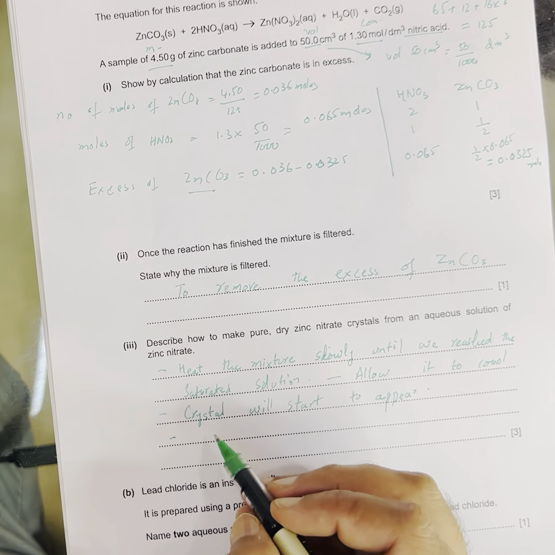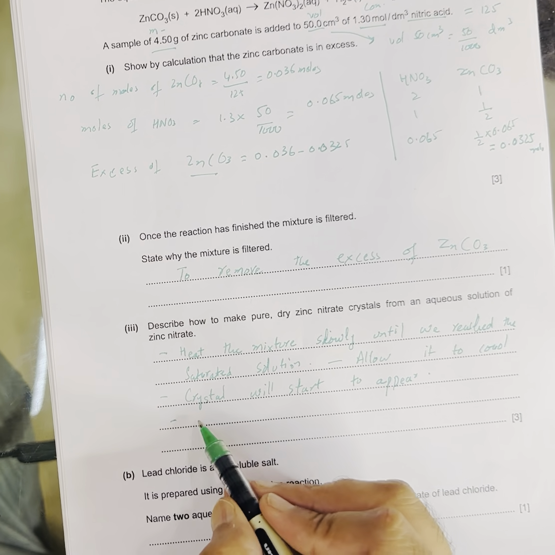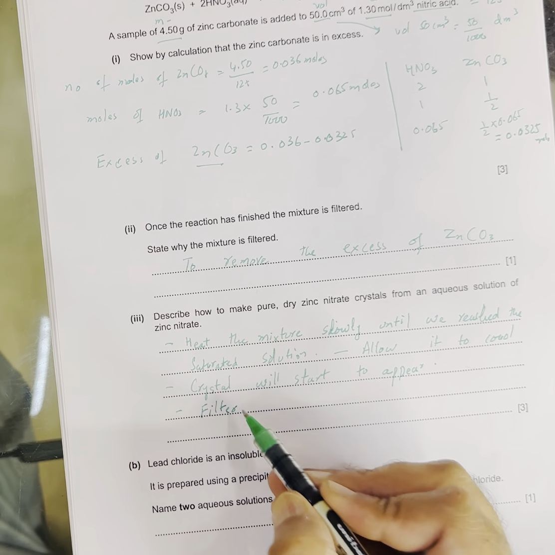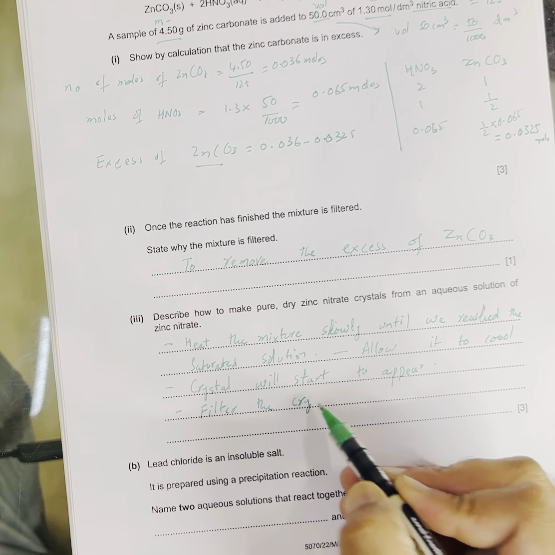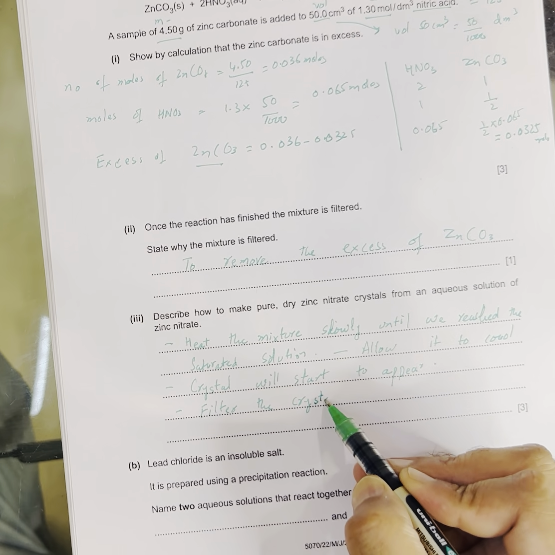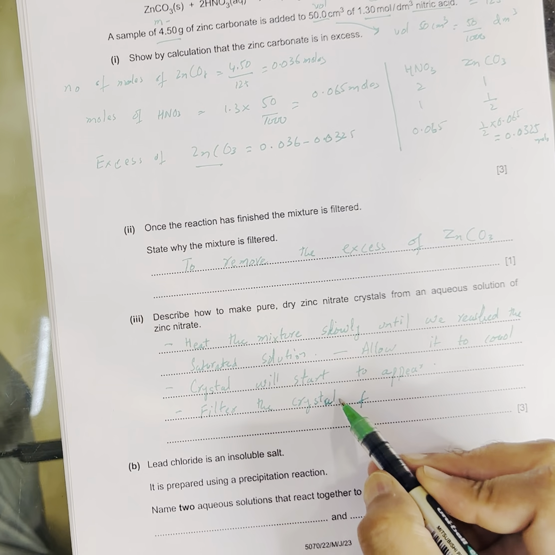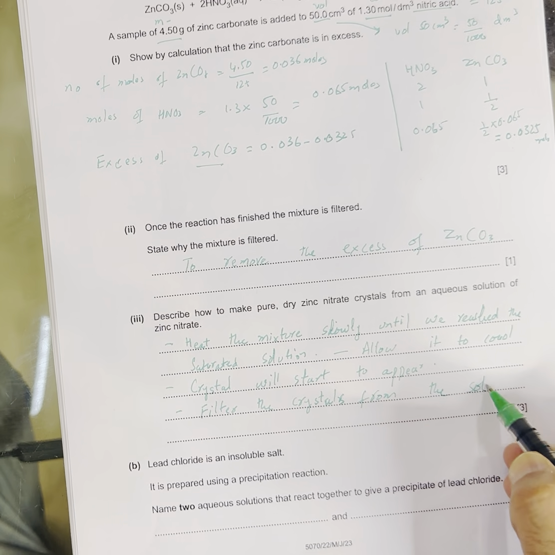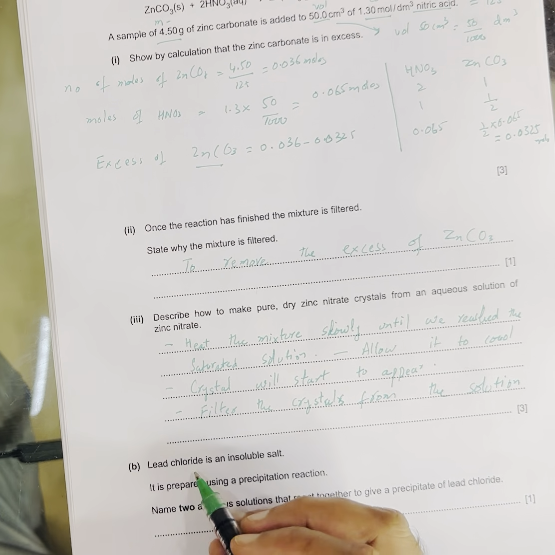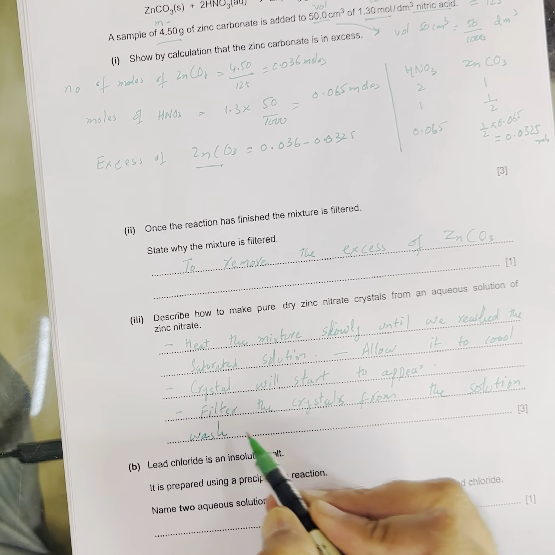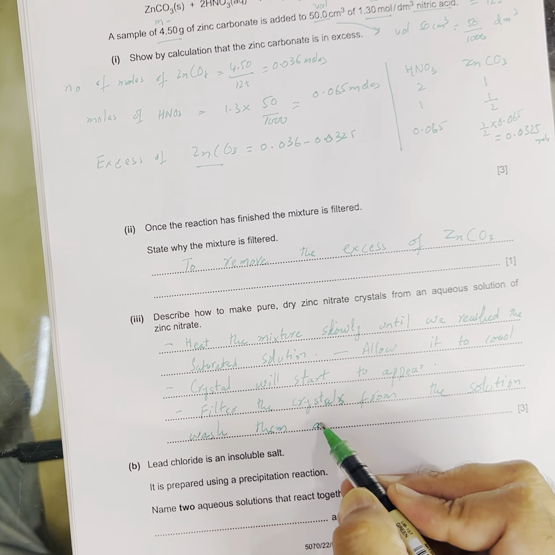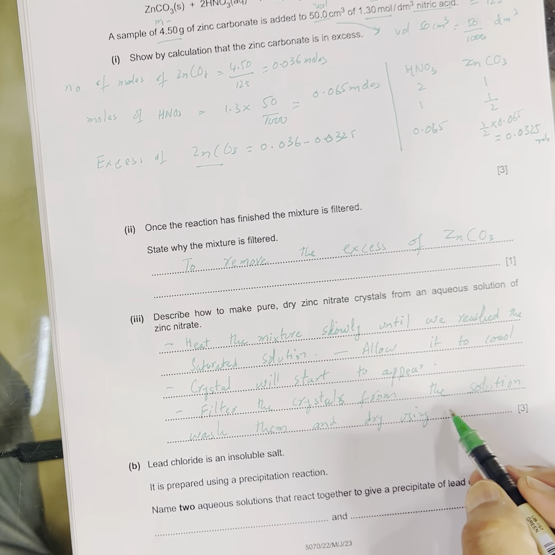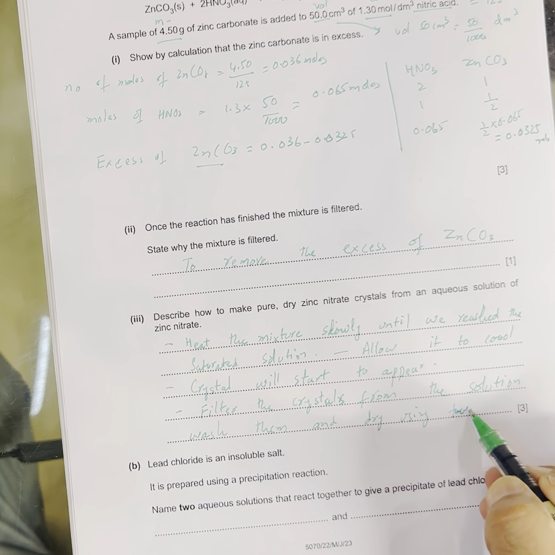Next, filter the crystals from the solution, and wash them, and dry them using a towel or any filter paper you can use.